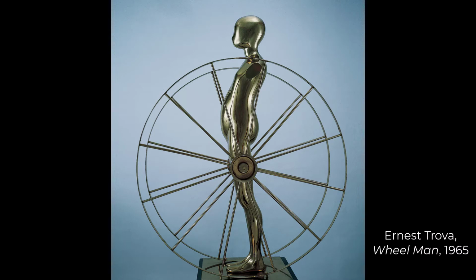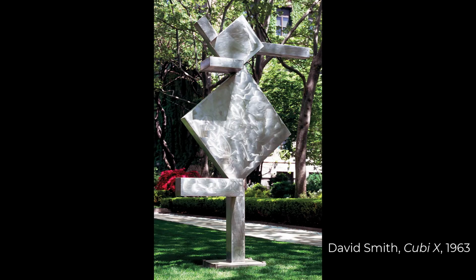The protest against technology movement features sculptures that decry the artificiality of a technological civilization. For example, Ernest Trova's Wheelman from 1965 implies that humans are becoming part of the machine of modern civilization. By contrast, the accommodation with technology movement features sculptures that embrace technological materials and work to illuminate them. For example, David Smith's QBX from 1963 is made of stainless steel that is polished and takes on the colors surrounding it, depending on the time of the day.